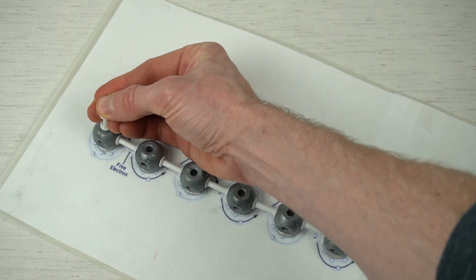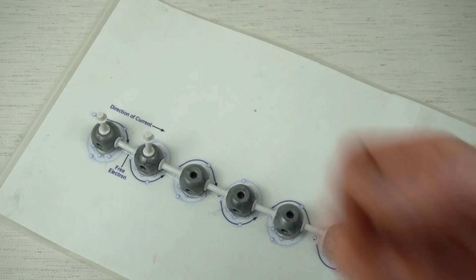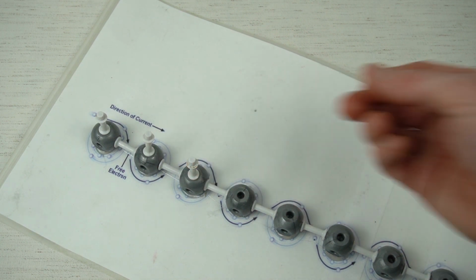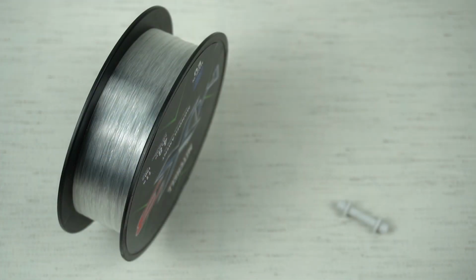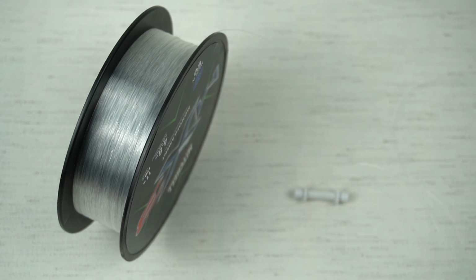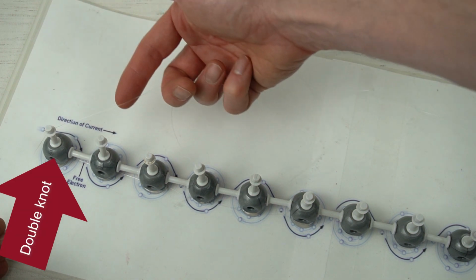To build the AC molecule, we recommend first placing the electrons into each atom all the way down. Then take some white thread, or ideally some clear fishing wire, and tie the fishing wire around each electron all the way down.